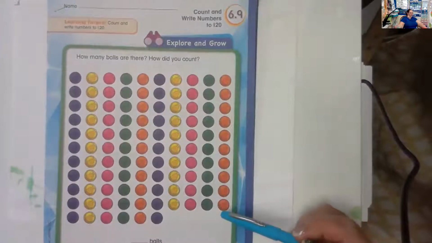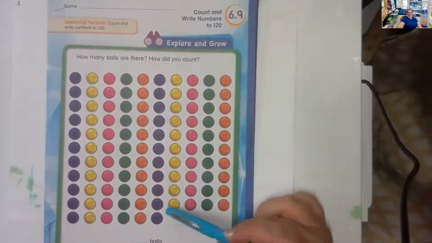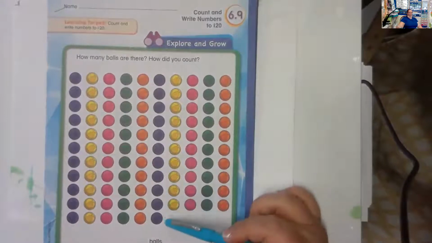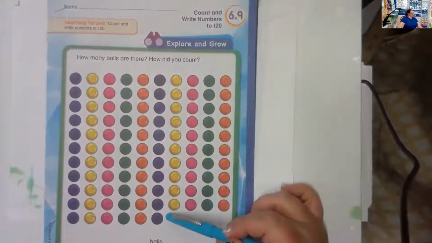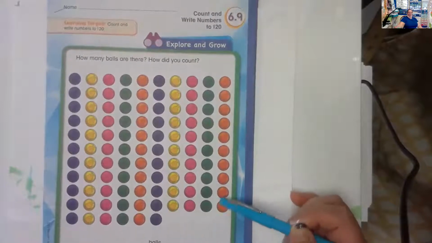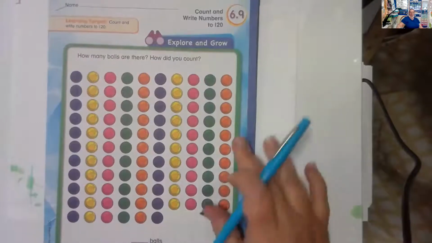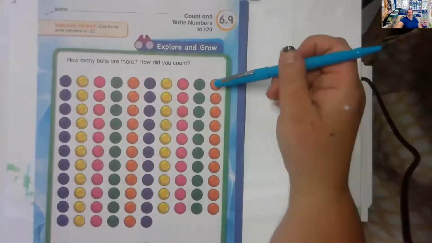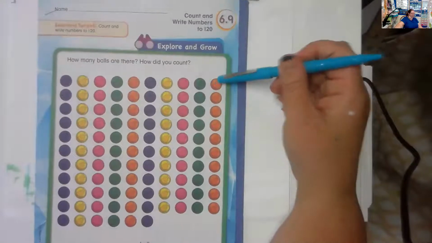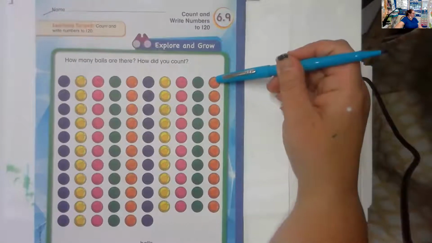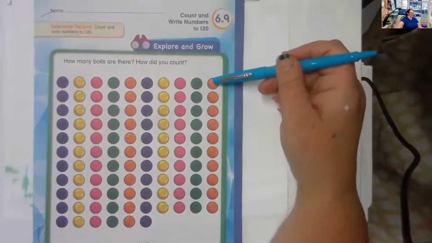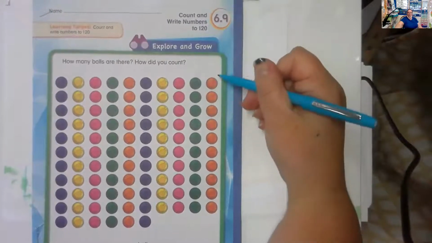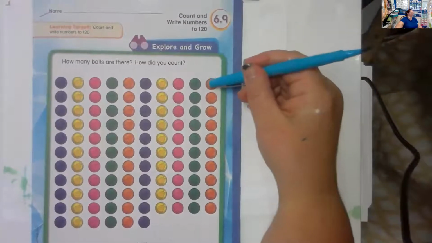What do we notice about the bottom row? One row is taller, and one row is shorter. We have one row that is shorter, right? Uh-oh, so we're gonna have to be careful and count on by ones. All right, so let's do that. Ready? Hang on, we're gonna count together. So let's put our fingers or your pencil eraser. Like this would be the tip of my pen. This would be the eraser if I had one.